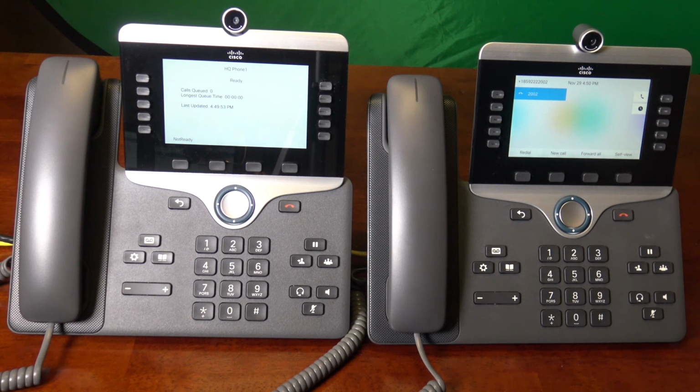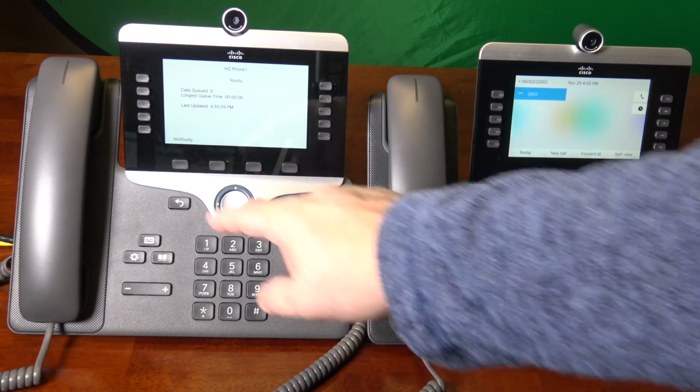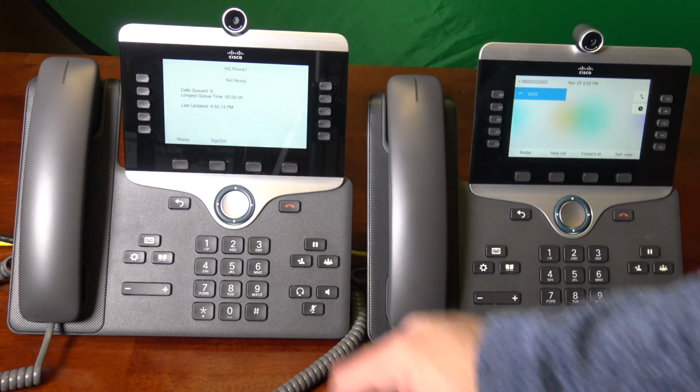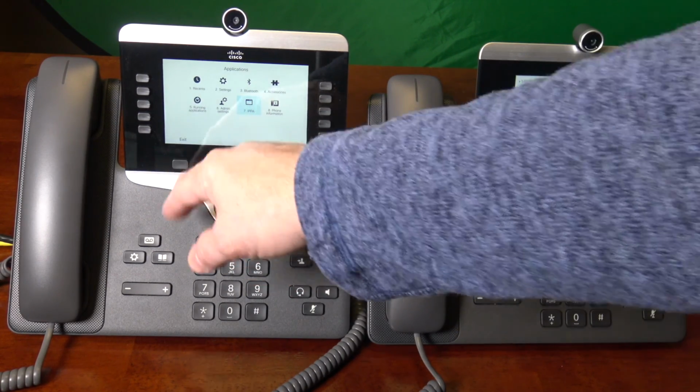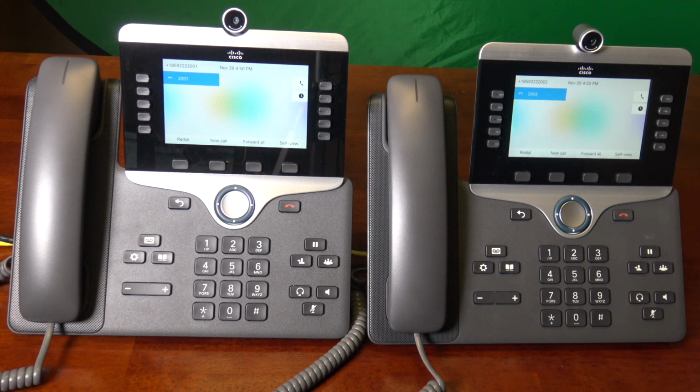Now, let's pretend it's the end of the day. This person is ready to go home. They want to set their extension to not ready, so they can say not ready. In fact, they can also say sign out and exit. And I'll exit out of that screen as well. And that's a look at how Unified Contact Center Express works at a very basic level.